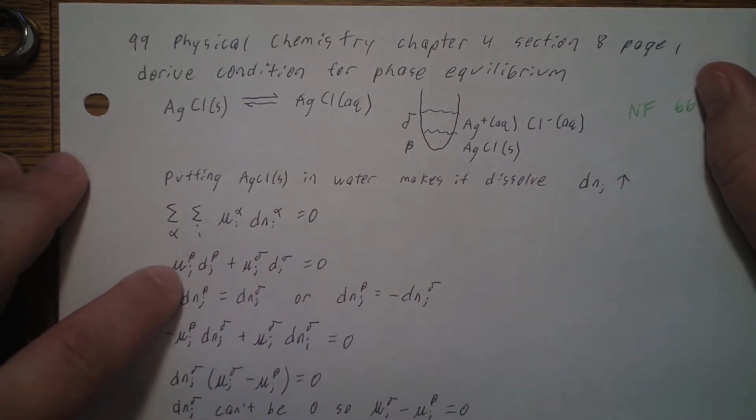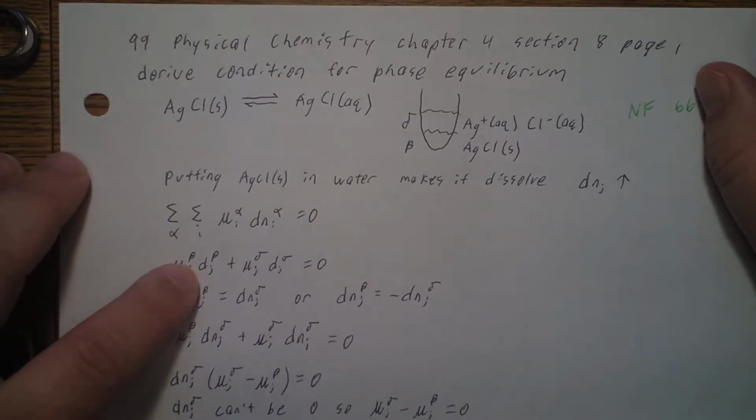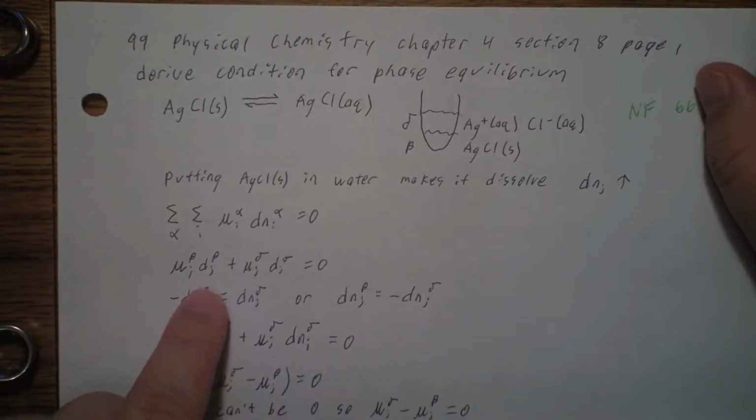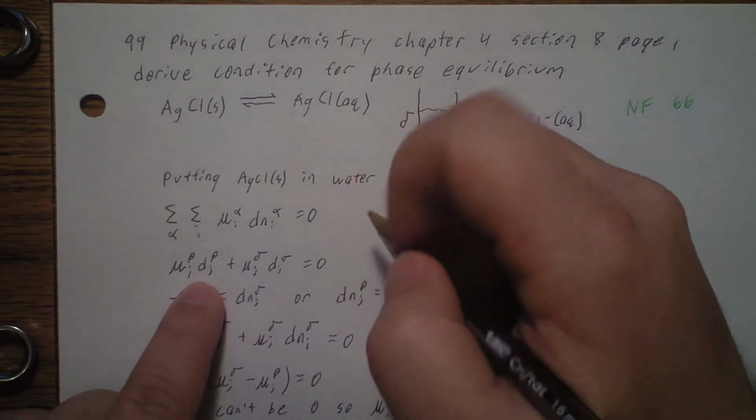So the chemical potential of substance J in phase beta times the differential of the amount. Wait, should that be dNi? Holy cow! Got a typo here.